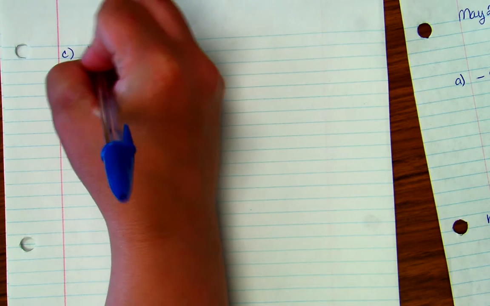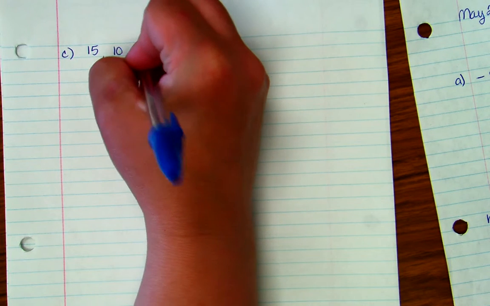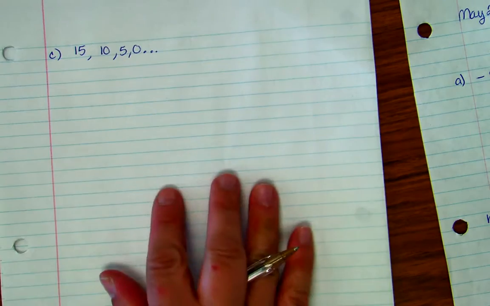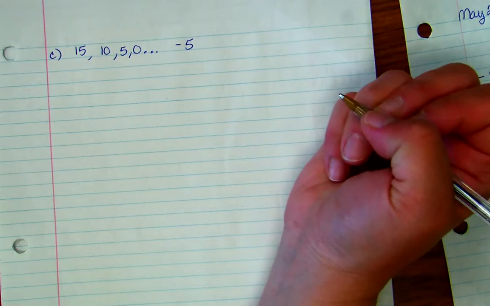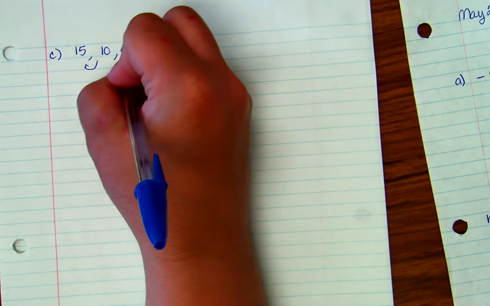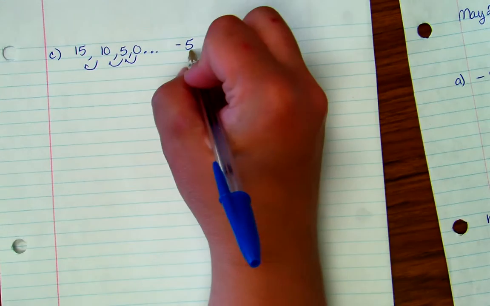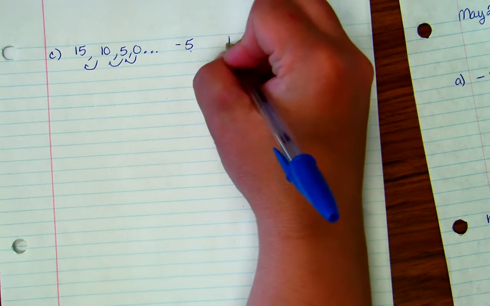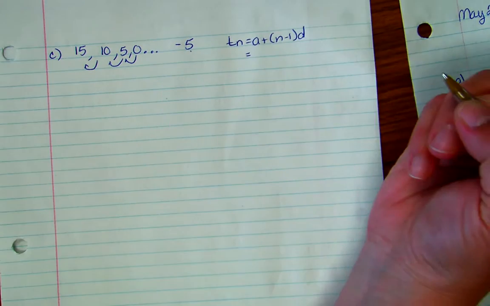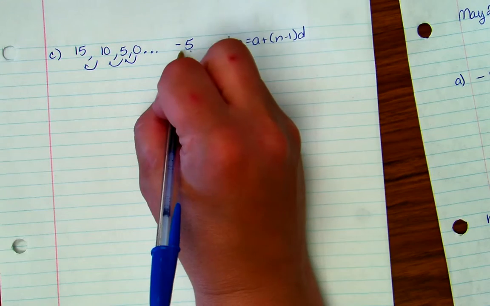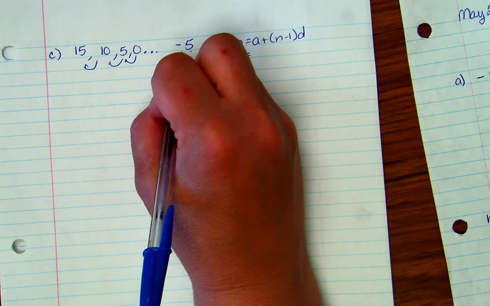So I'm going to start with 15, 10, 5, 0, etc. So again, these ones are going down 5. So my common difference, if I subtract, is going to give me negative 5. That way I know that it's arithmetic, so I can write my formula down. Here I really need to be careful though. When I put in my d, I can't just go minus 5 at the end. I have to put it in brackets.